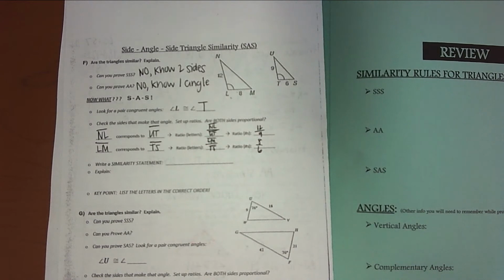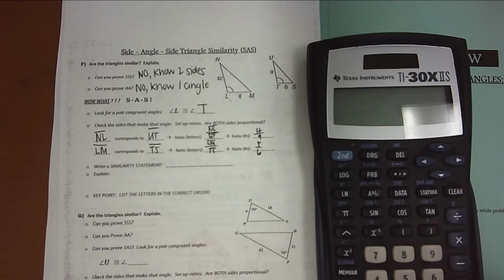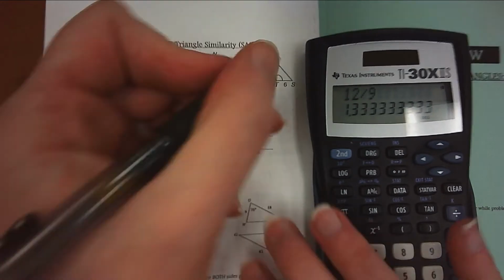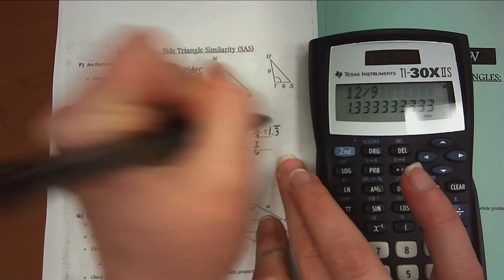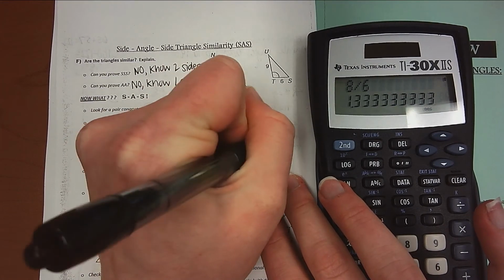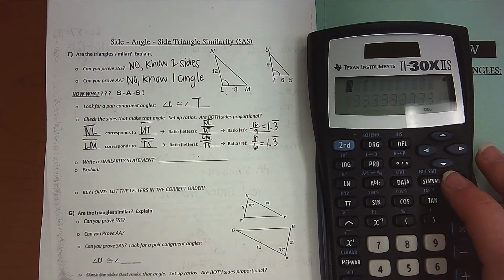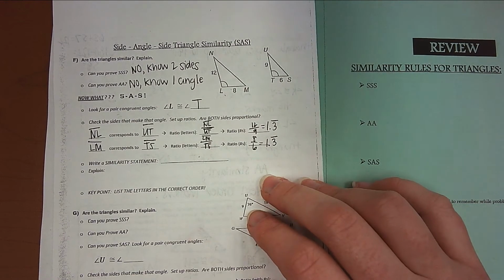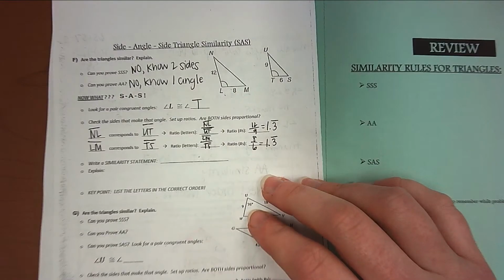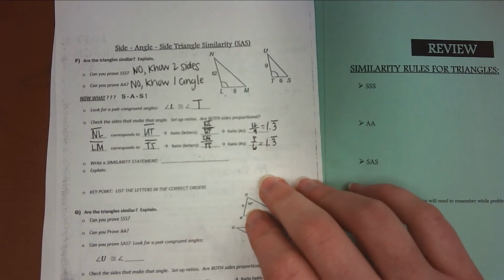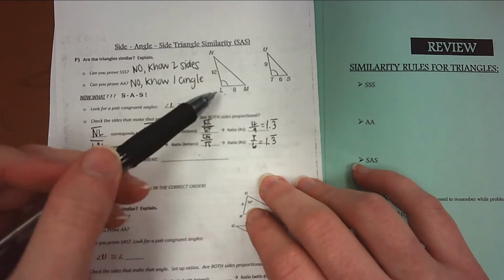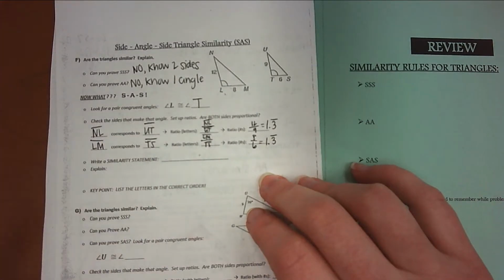So 12 divided by 9 is 1 3/10 repeating. 8 divided by 6 is 1 3/10 repeating. So because both ratios are proportional, then we can say that these 2 shapes, these 2 triangles are similar because of the side angle side similarity. We have 2 sides that are proportional and they make up a congruent angle listed here.